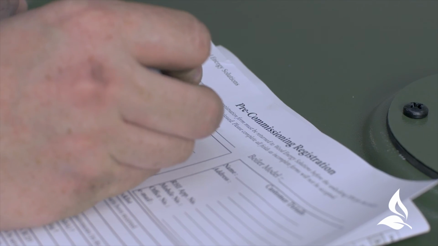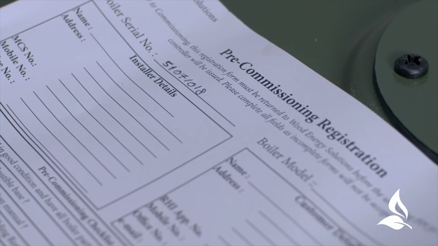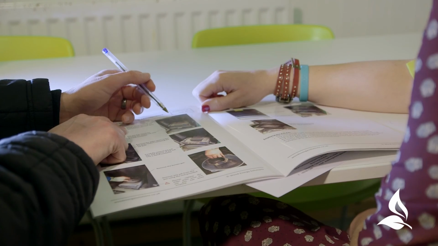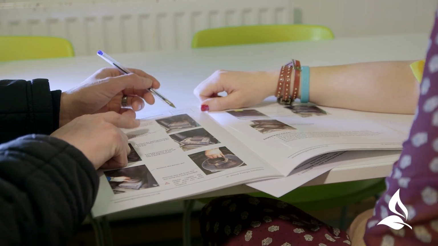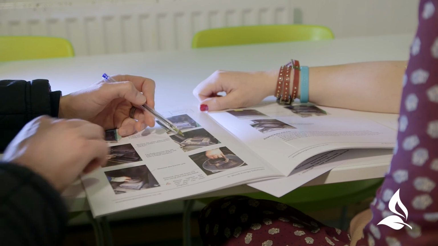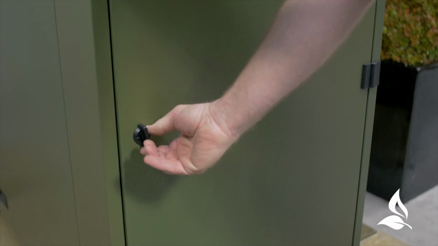Once commissioning has been completed, the commissioning cert needs to be returned to the manufacturer so that the warranty is registered on its database. The commissioning engineer must also spend at least 20 minutes handing the boiler over to the client by going through the end user's operating and maintenance instructions.